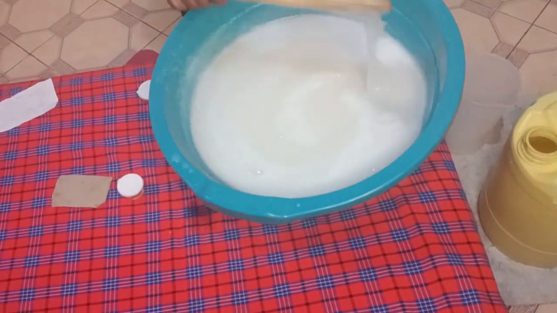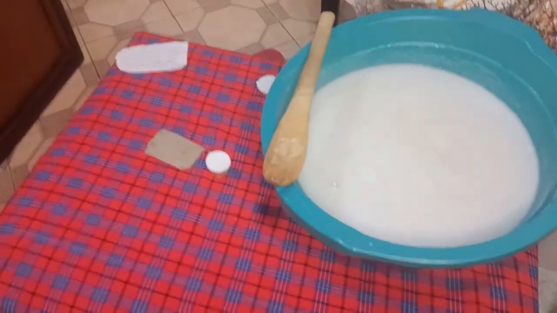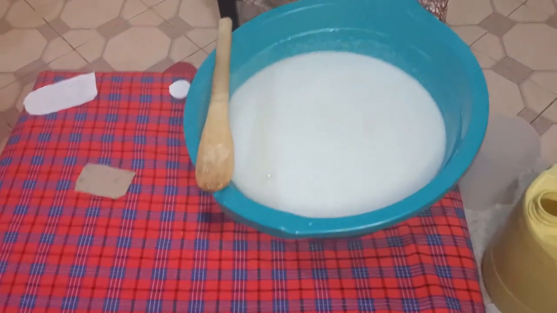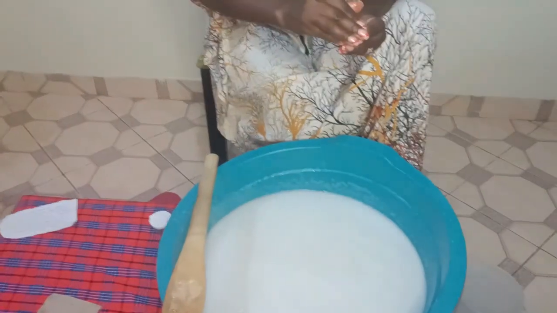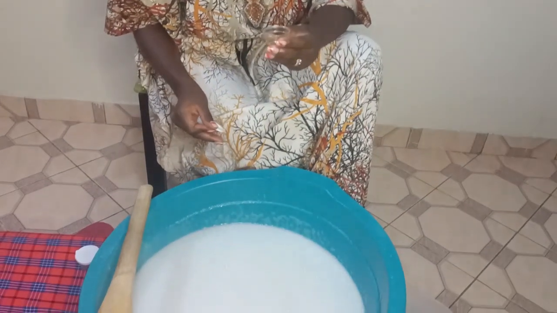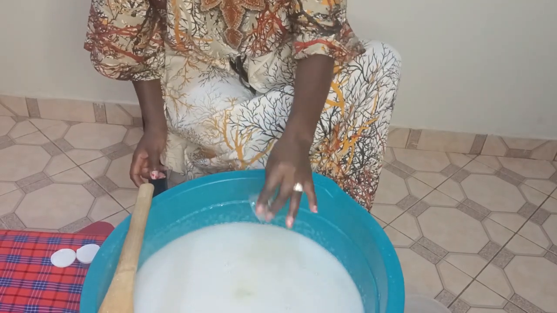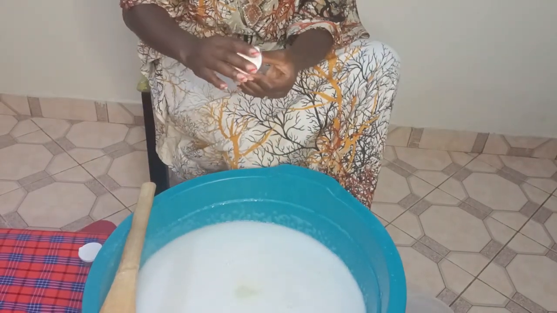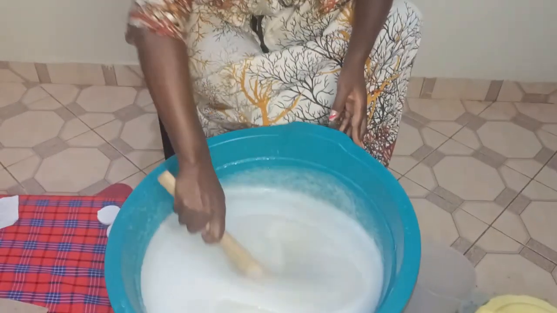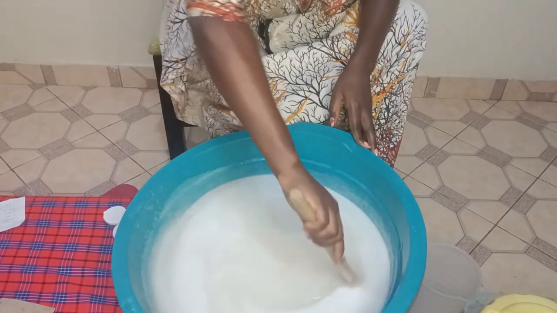and at this point, since the soap is ready, I'm going to add in color and perfume. This is my perfume. I'm going to add in the perfume. It's smelling so sweet. Oh my goodness, smelling so sweet. I'll mix the soap with my perfume.